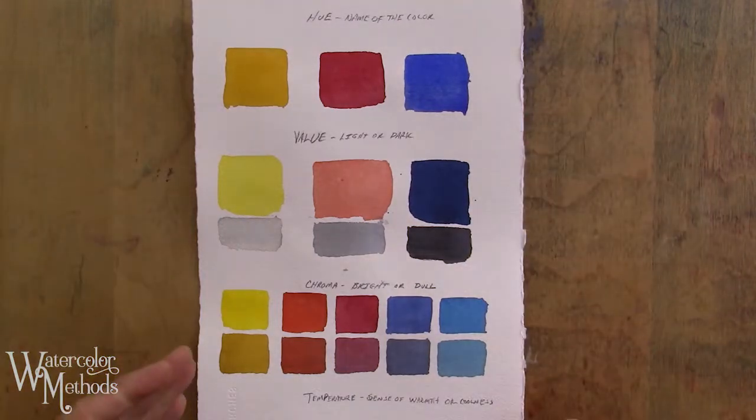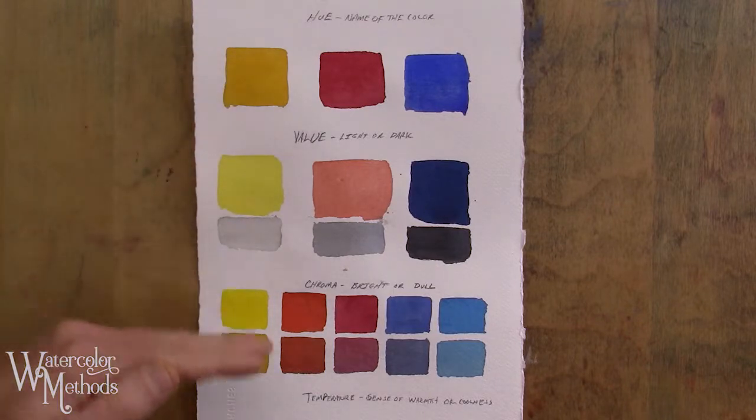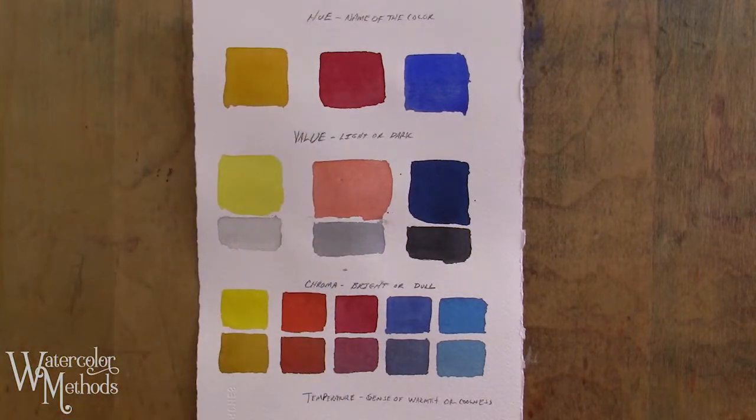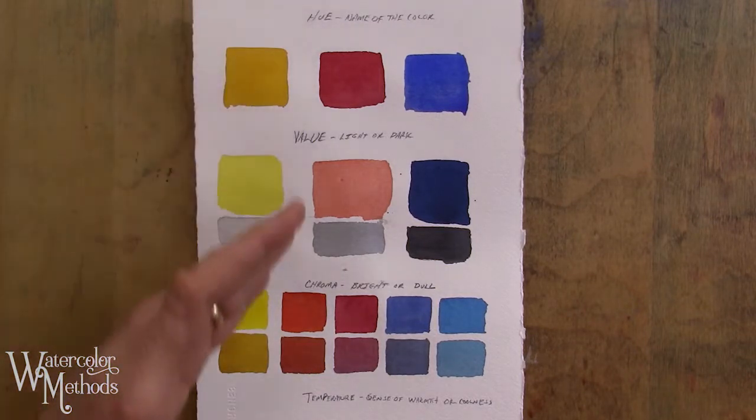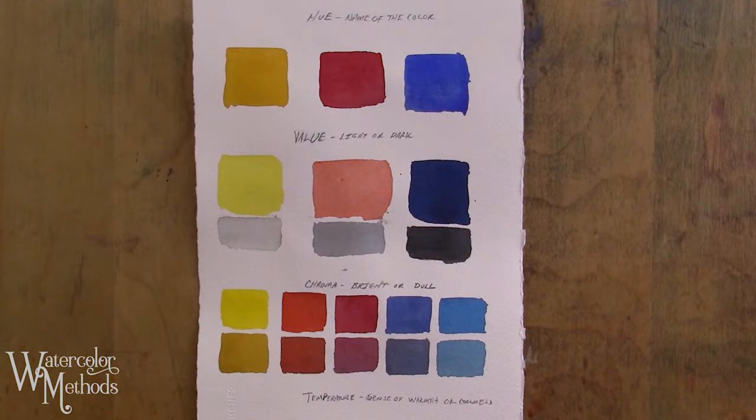I've got some swatches of color actually painted on this piece of watercolor paper. I'm going to refer to those as I talk about each one of these different characteristics of color. For me, there are 4, and I'll talk about why I think there are 4 when we actually get through the list. The first one to know really is the hue.